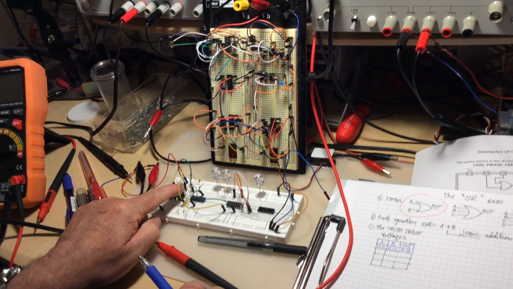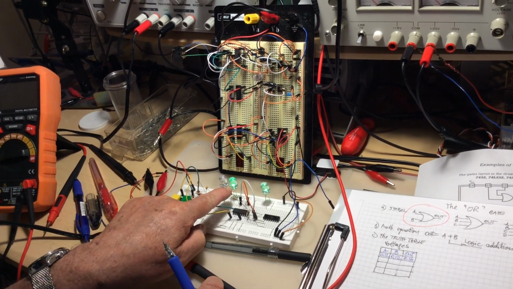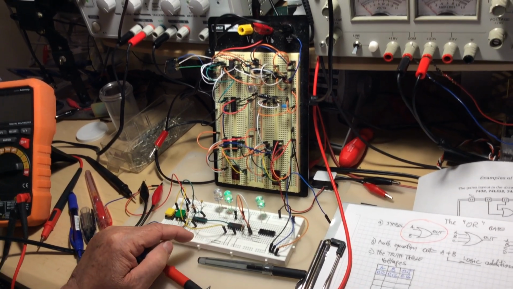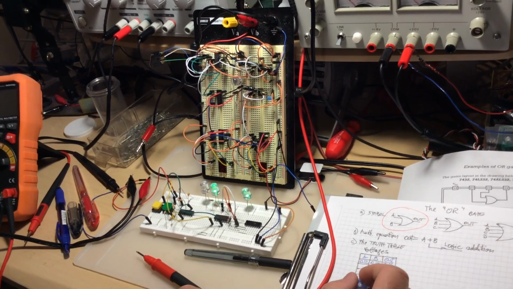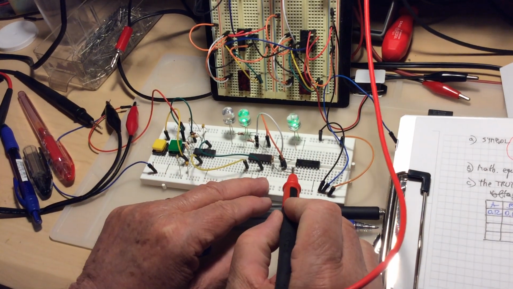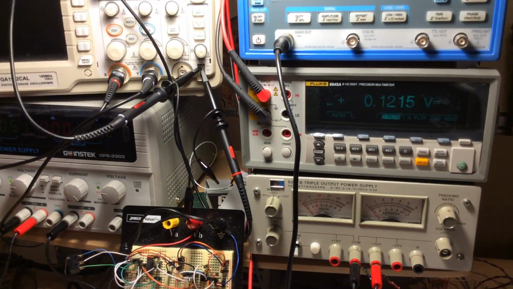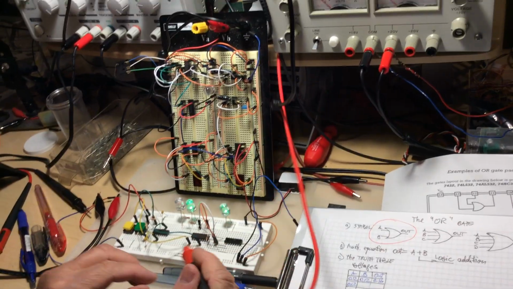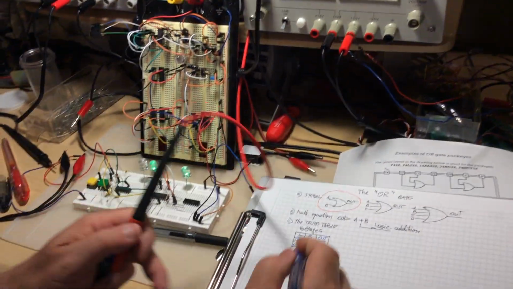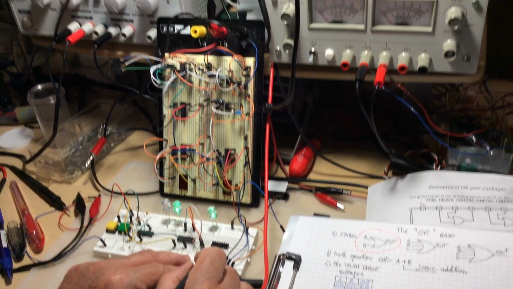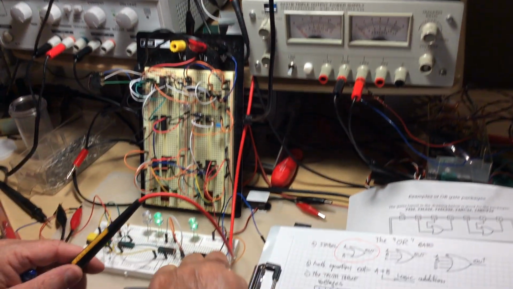So when I press this button here, as you can see, this LED goes on. That's going to be the input B. A is still 0.12 volt, so I write it down because it didn't change. But B is 3.5 volt. And the output on pin 3 is 3.4 volt. I write it down.